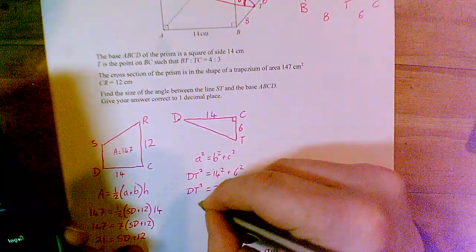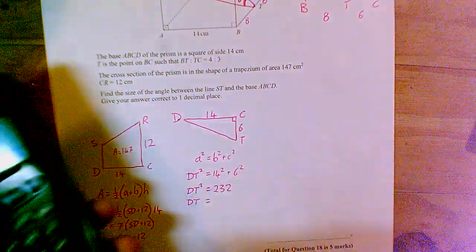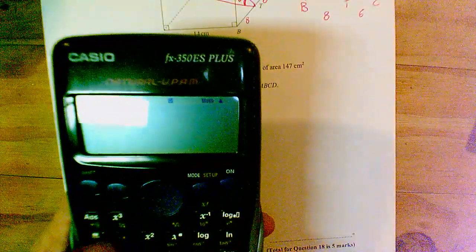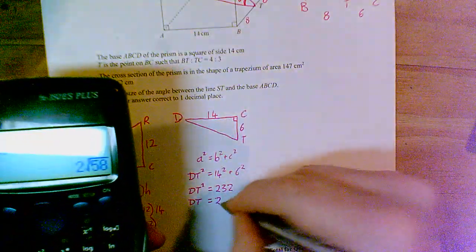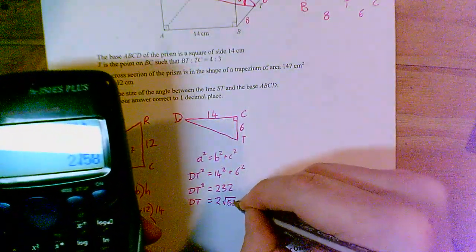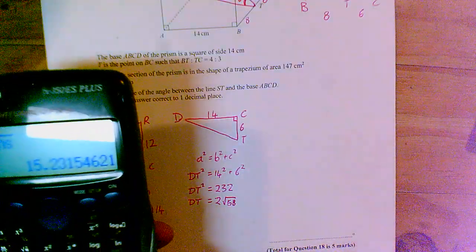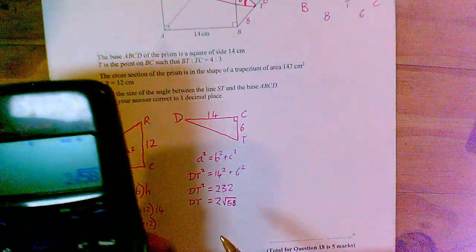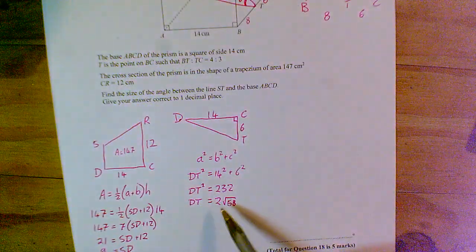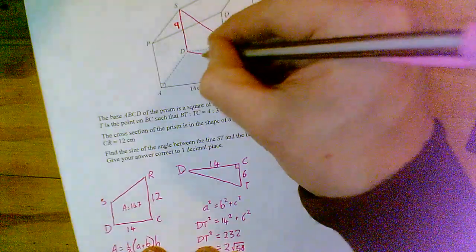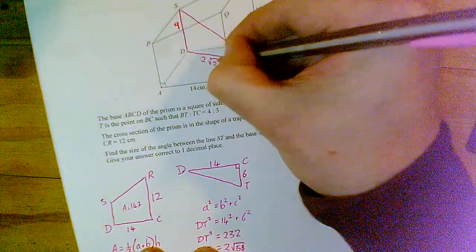So DT squared is 232, so DT will be the square root of that, which is 2 root 58. Keeping it exact, just like in the last question. I could get my actual answer for that, which is 15.23, an inexact value, and round it. I'm going to keep it as that. So that's 2 root 58.